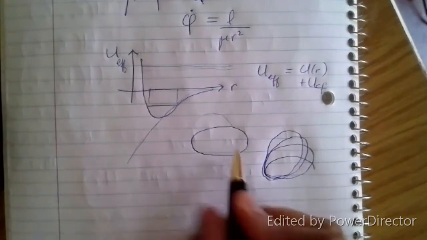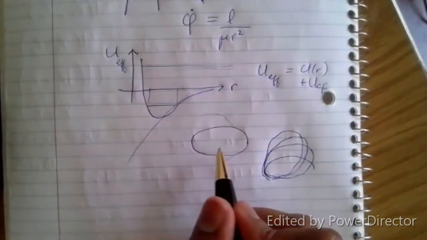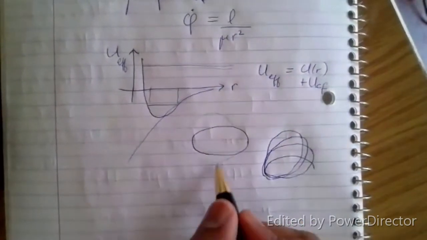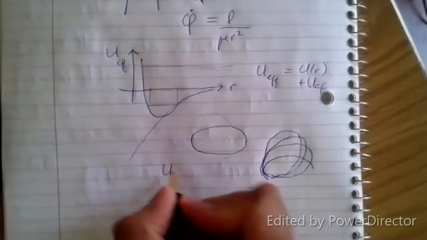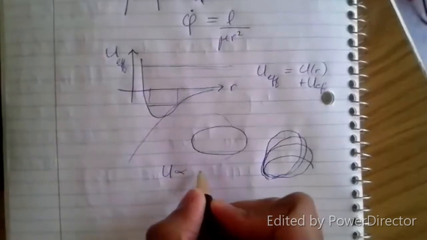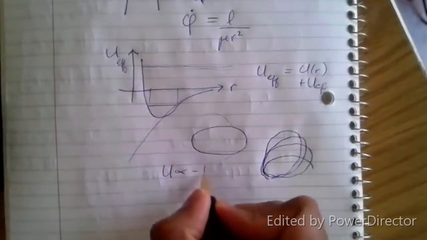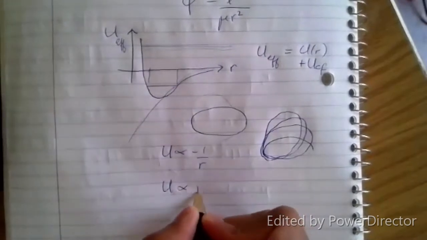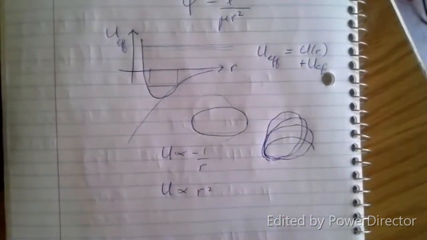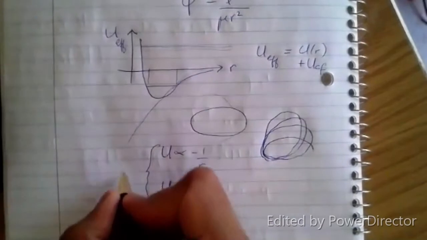And it turns out that perfectly closed orbits are very special cases. They only happen in 2 cases, in fact. They only happen if you have U proportional to -1 over R, or if you have U proportional to R squared. These 2 will give you perfectly closed orbits, and everything else does not.